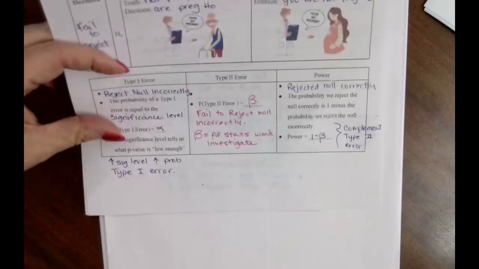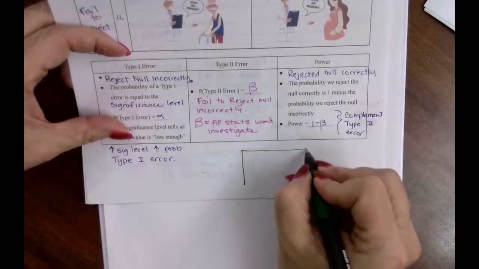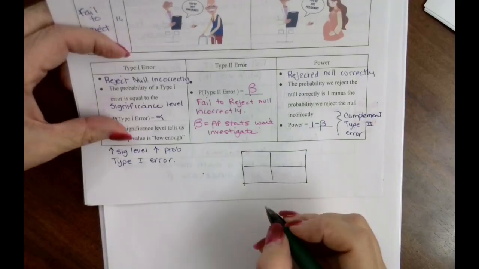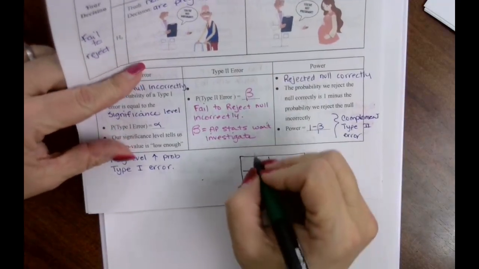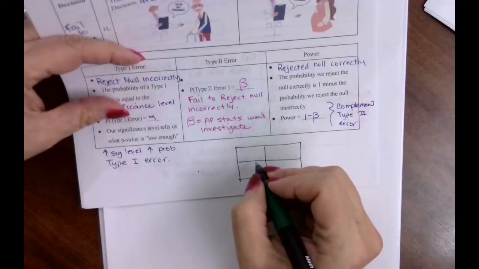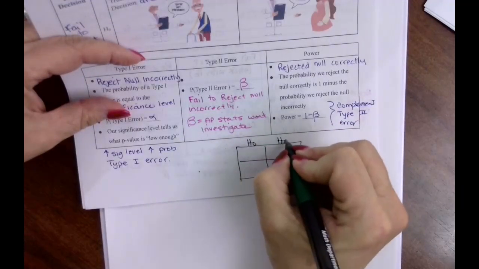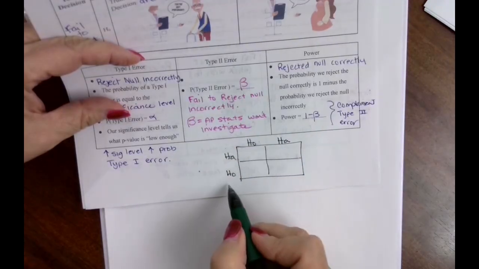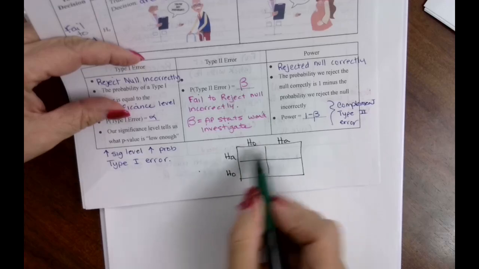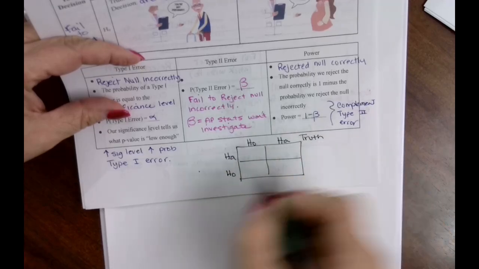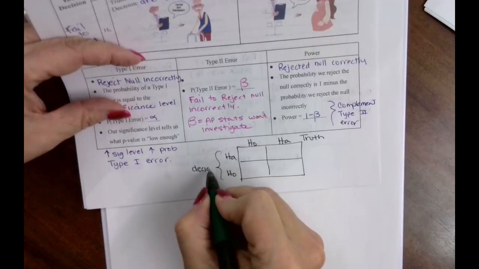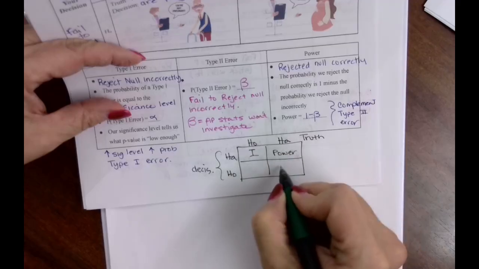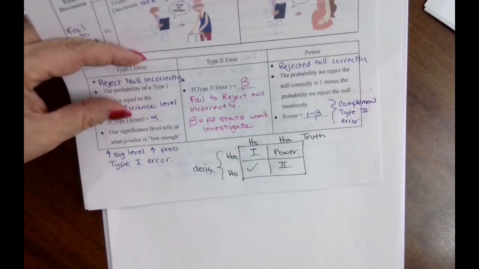All right. So what you need to do on your tests, whenever you're talking about type errors, here's what we have. So watch your variables on this. We have our null and our alternative hypothesis. We have our alternative and our null. So watch your placement of this, because the placement of this is going to help with your chart. Up on the top here we have the truth, and on the side here, we have the decision. Okay, we know this is a type 1, this is power, this is a type 2, and that is what we wanted. This is correct.